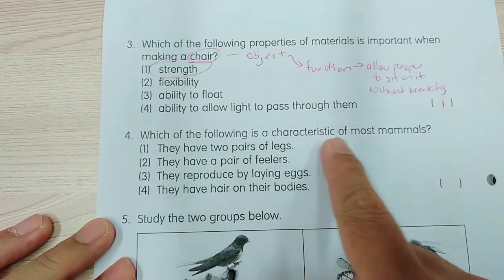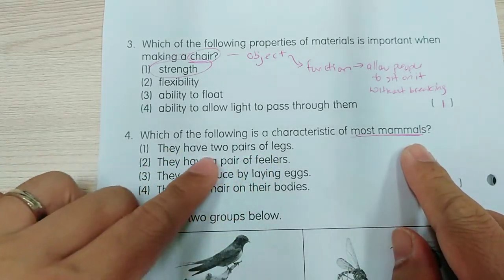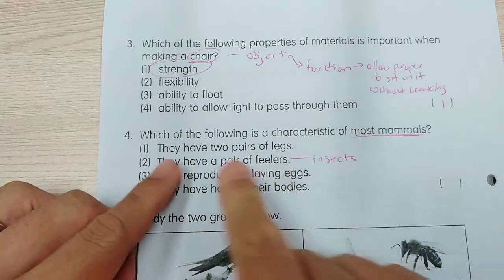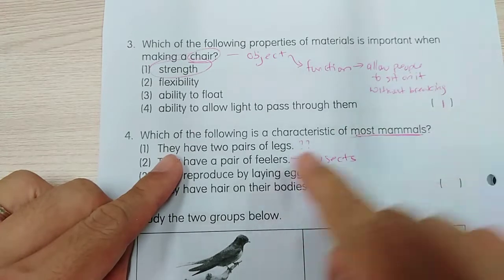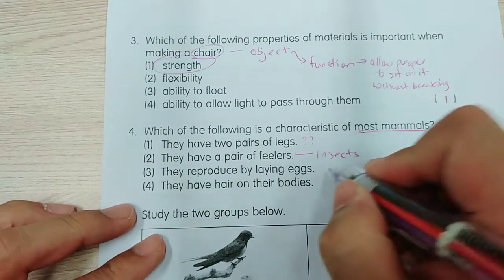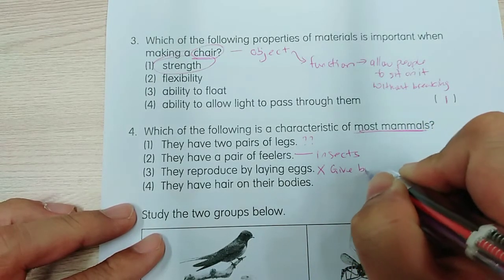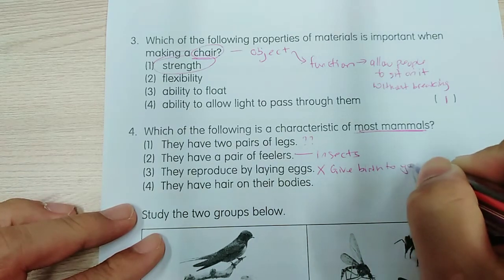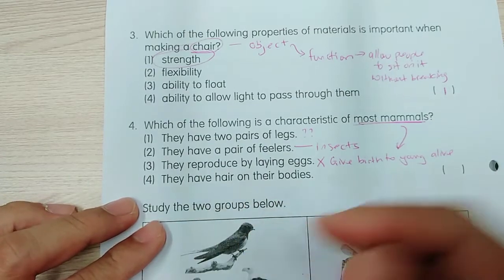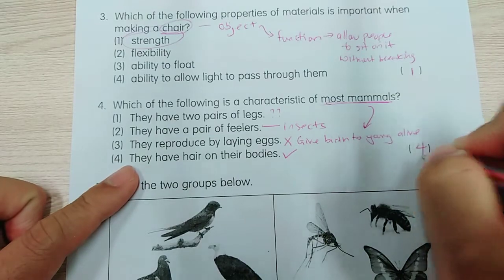Which of the following is a characteristic of most mammals? Right, mammals. 2 pairs of legs, pairs of feelers. This is definitely insects. Pairs of legs, question mark, because there are other living things that could have a pair of legs as well, like birds. They reproduce by laying eggs. No, mammals do not lay eggs. Write down the correct reason here. Mammals actually give birth to young, alive. Right, this will be for mammals. Mammals would have hair on their bodies, that's true. Just like you and I, we are mammals and we have hair on our bodies.